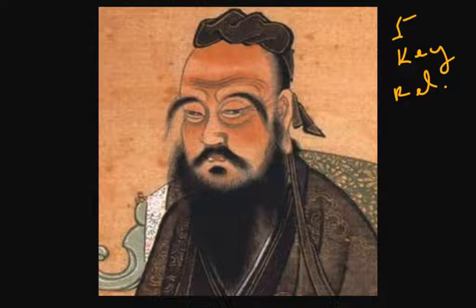Now, Confucianism melds very well with the mandate of heaven. And as time goes on, Confucianism and Buddhism will have this kind of symbiosis as well in Chinese society. So, again, the Han Dynasty will really push Confucianism and establish it as a way to govern.